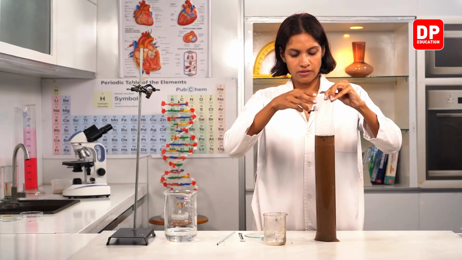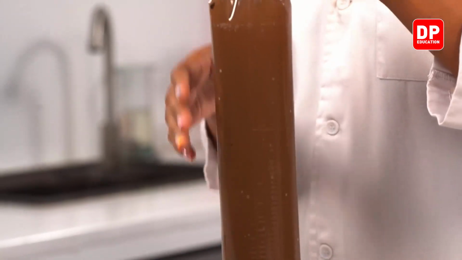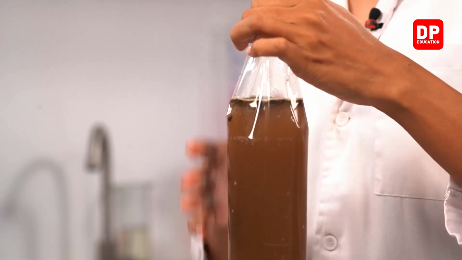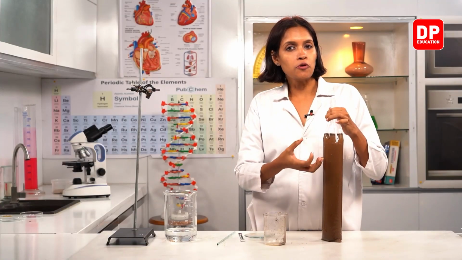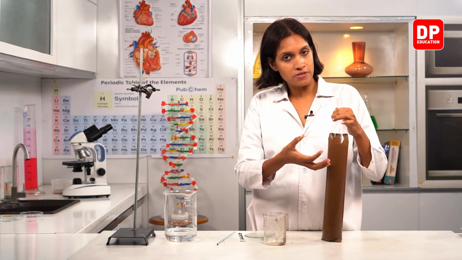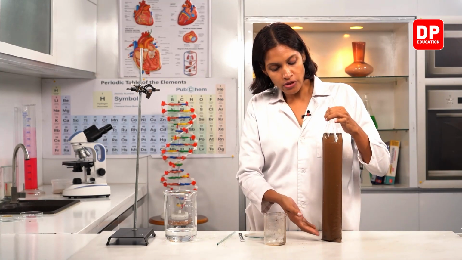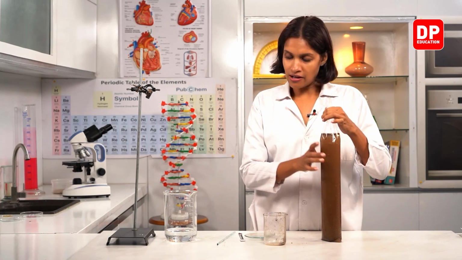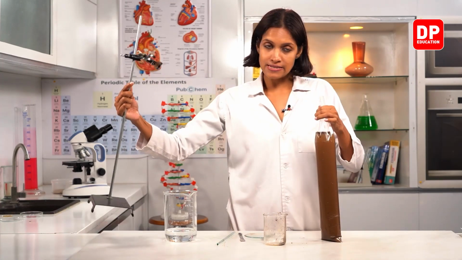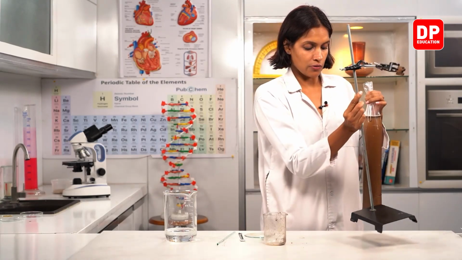Right, children. So now you have to let it set for about an hour. Then you will see that all the components present in the soil sample get layered up from bottom to top. Okay, so we need to keep this for about an hour. Therefore, using the laboratory stand, I am going to keep it now.